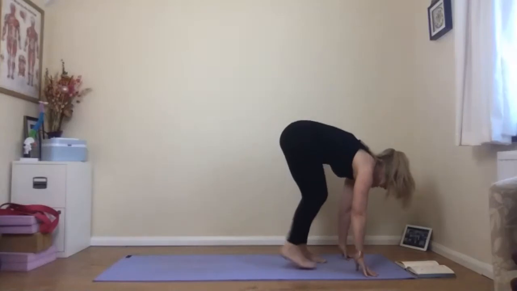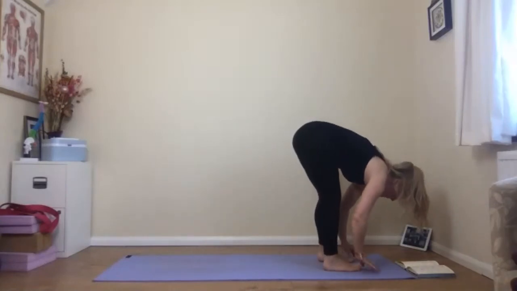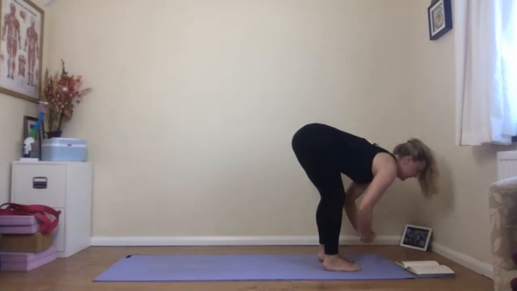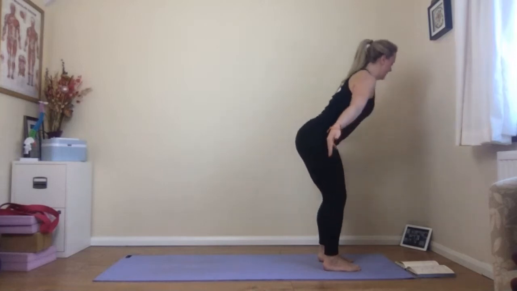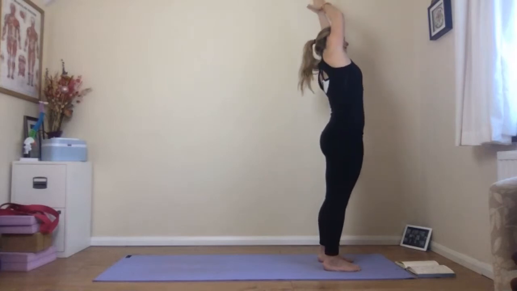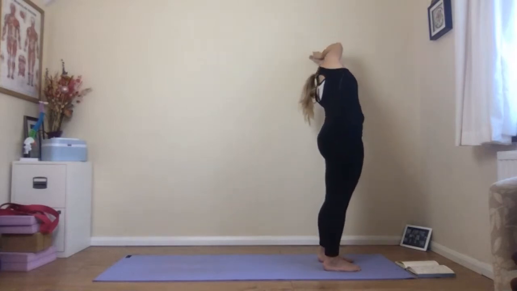Okay, so now let's float the shoulders over the wrists again and then walk the hands up towards the feet and let the upper body hang. Make sure the feet are about hips width apart, upper body hangs down towards the floor, and then breathe in, arms come all the way up. Stand up to the sky, reach up the fingertips towards the ceiling. Well done.